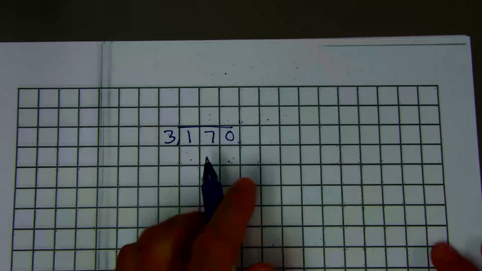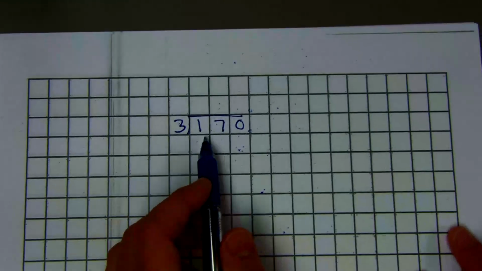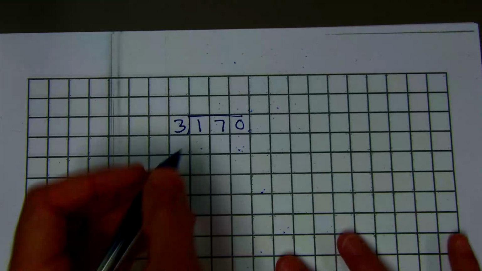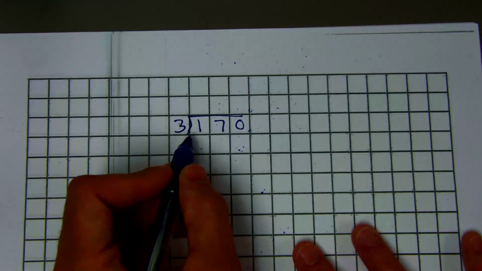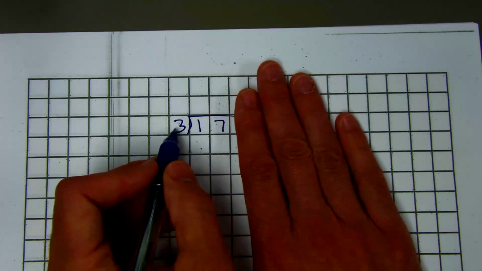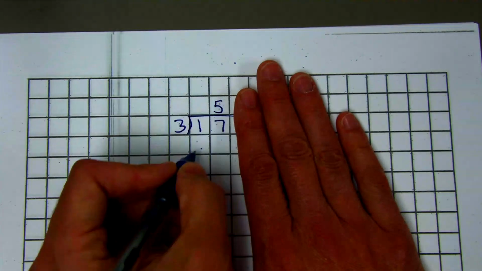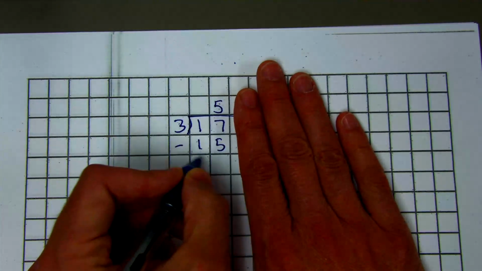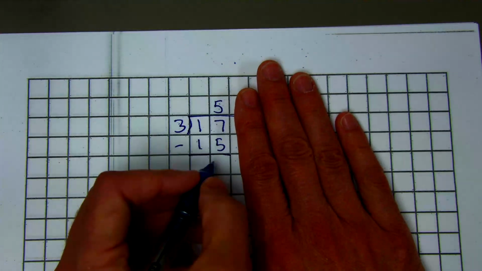We're going to divide by 3 now, 170 divided by 3. And maybe you know what's going to happen here, but if not, keep watching, you may be surprised. So how many 3s will go into 1? Well, we can't get any. How about into 17? I can get 5 threes into 17. That gets me up to 15. And 17 minus 15 is 2.